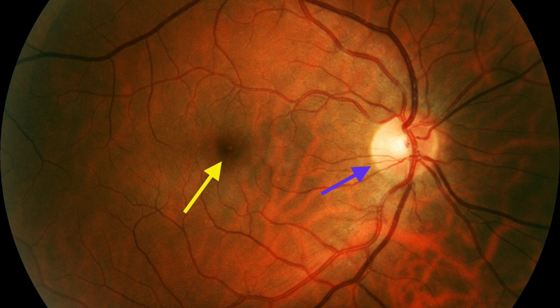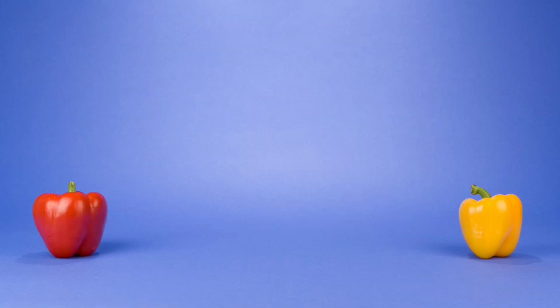So there's a hole. So what happens in that hole? Well, there's a blind spot that you never see. Never, ever. So look at this image of these two peppers. You close one eye and look with the other eye. So if you're looking at the red pepper, look with your right eye, close the left. And yellow pepper, look with the left eye, close the right.